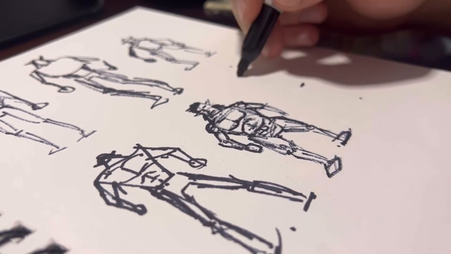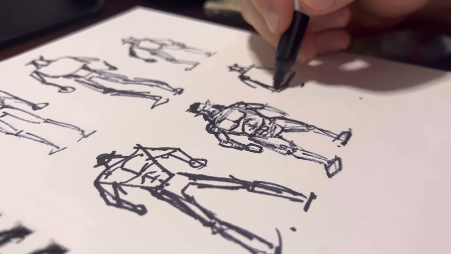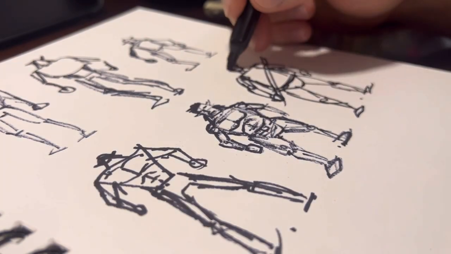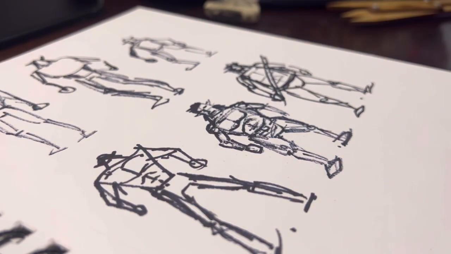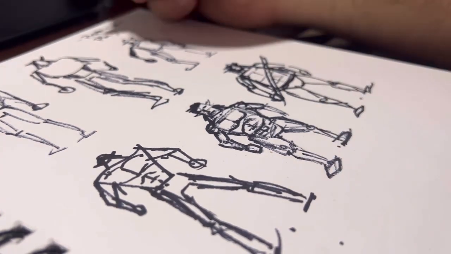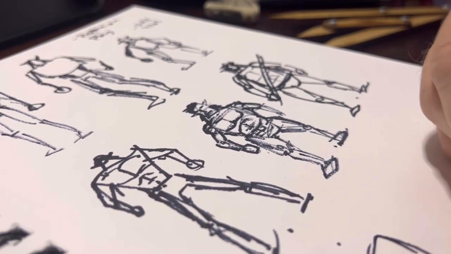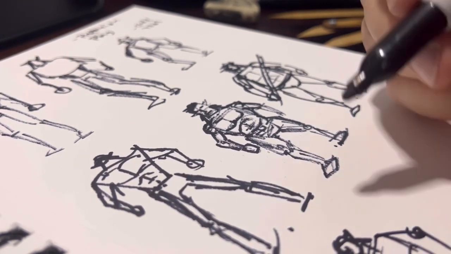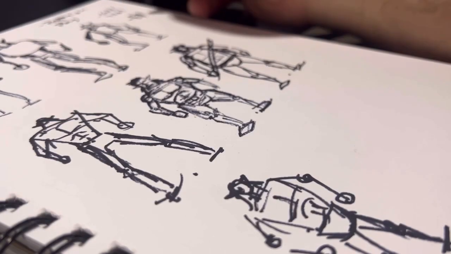What's his or her personality? What are their motives? A lot of things can come into play when you're thinking about your character, and I'm speaking specifically about the visual aspects of character design. So knowing some of those things up front is a good thing.